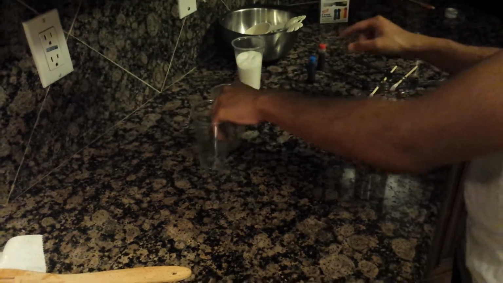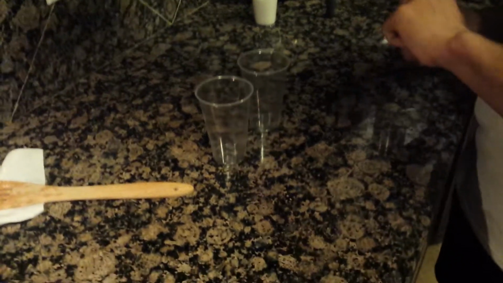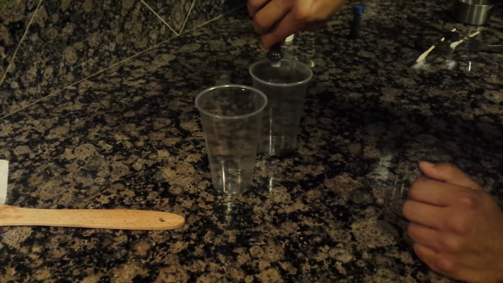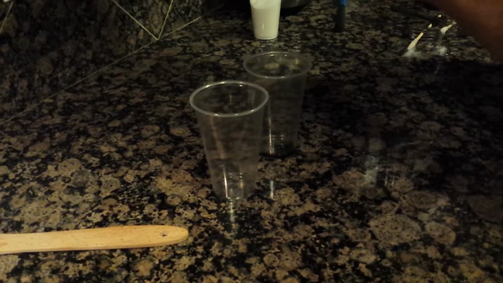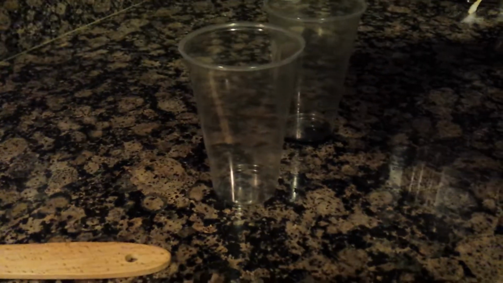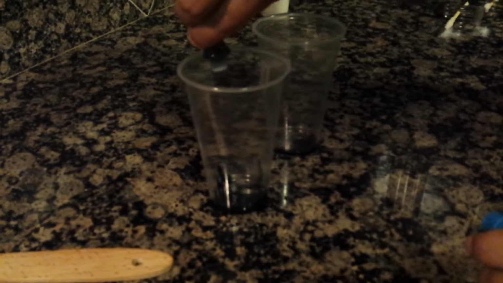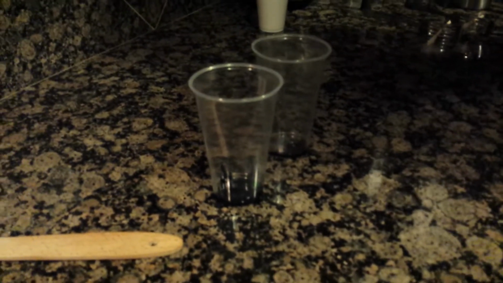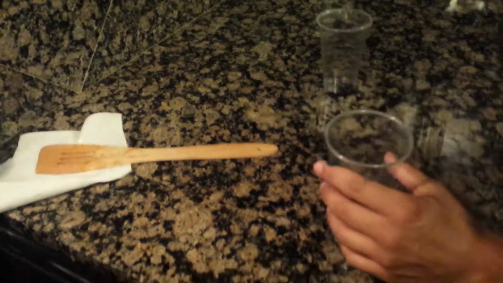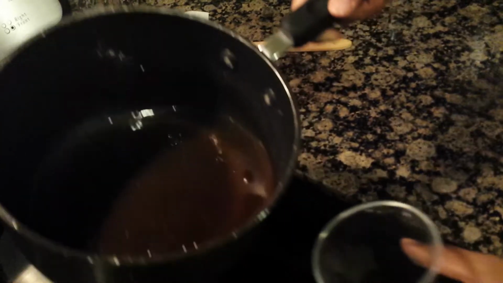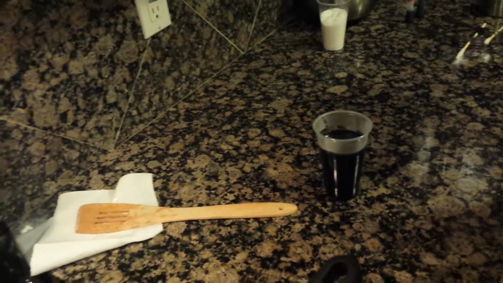Also, it's up to you to use some food coloring. I'm gonna use red. That's good. And for the other one, I'm gonna use blue. That's good. After that's done, you get the cup and pour the syrup in it, like so. And do the same to the other, like so.